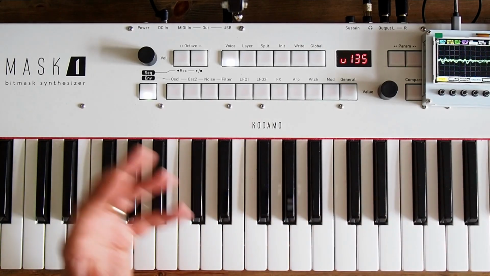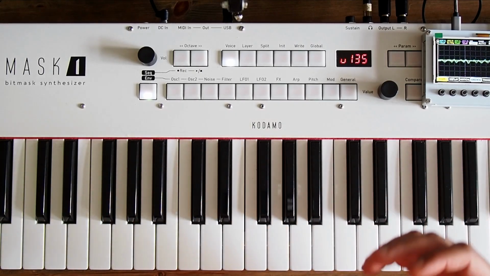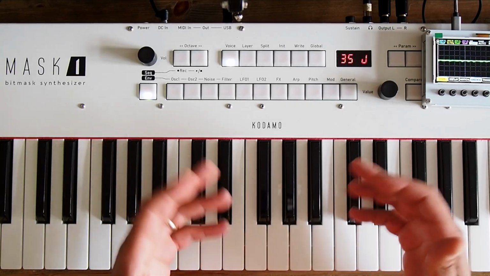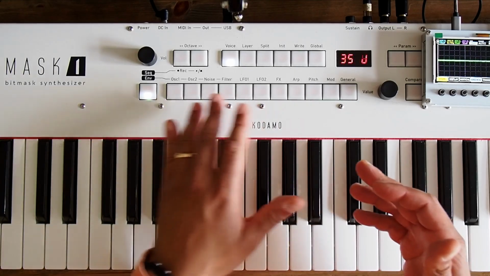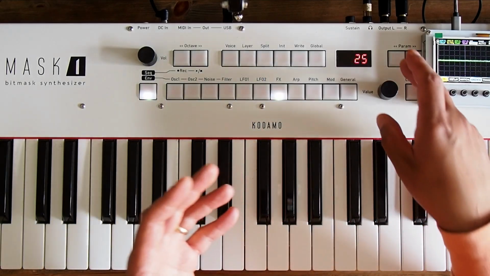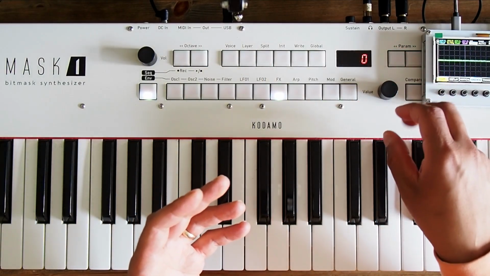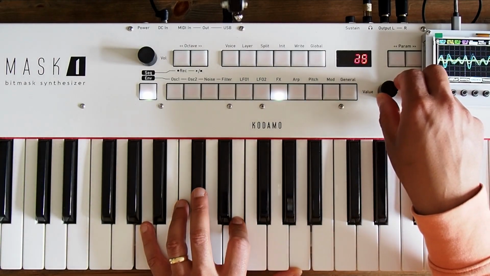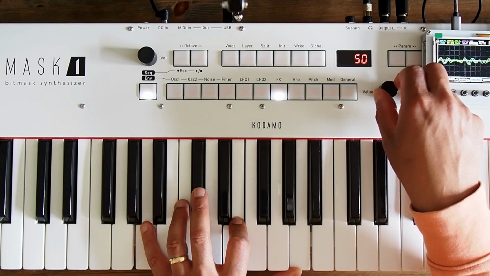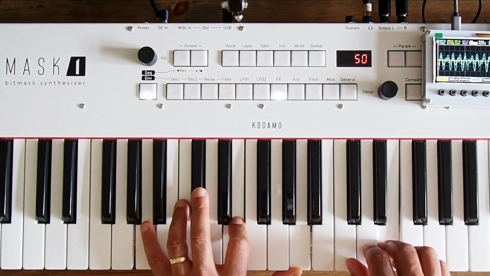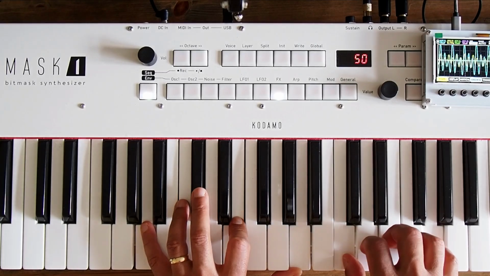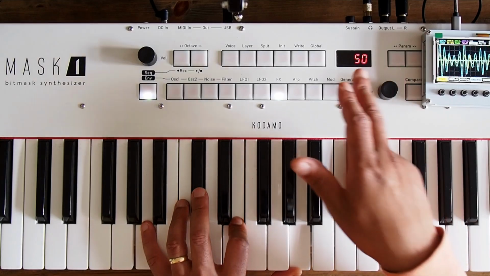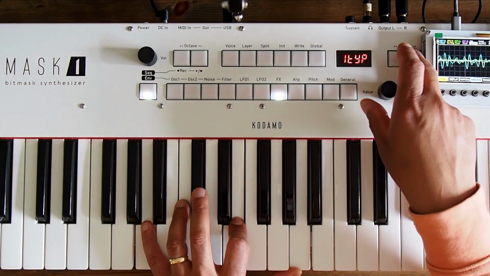Okay, so we've come up with the basic self-resonating filter patch. Let's try a few more tweaks. We've added some effects, we've added delay. Let's hear if adding chorus, so that's chorus.